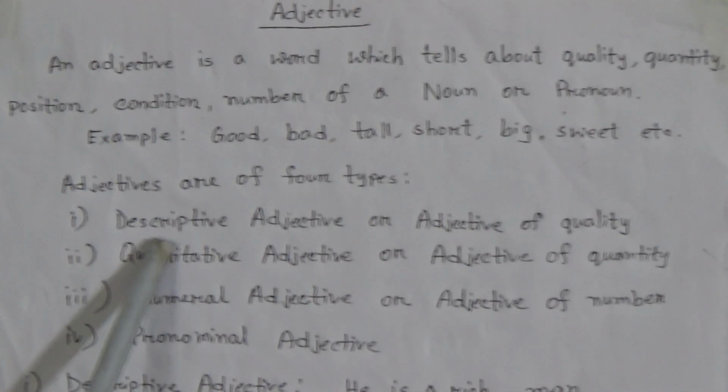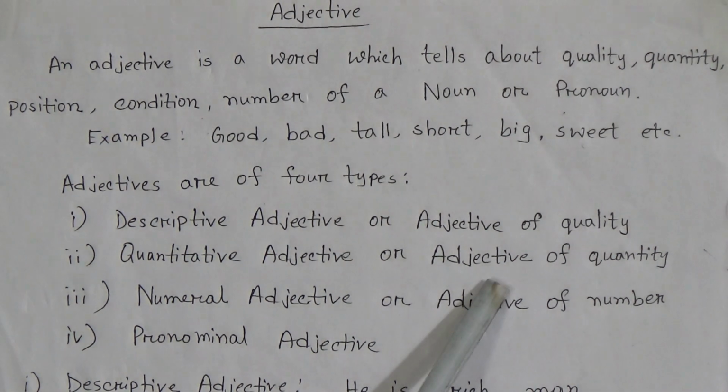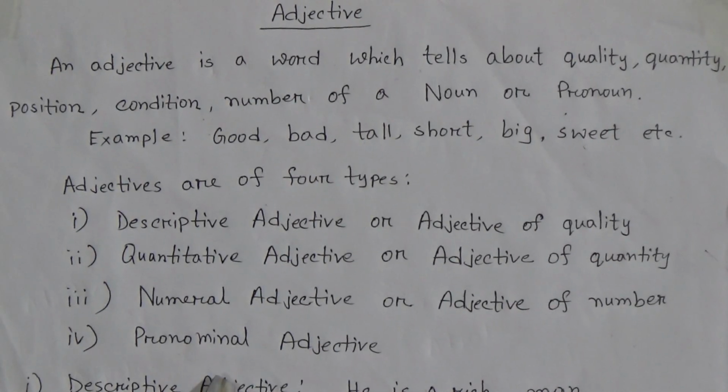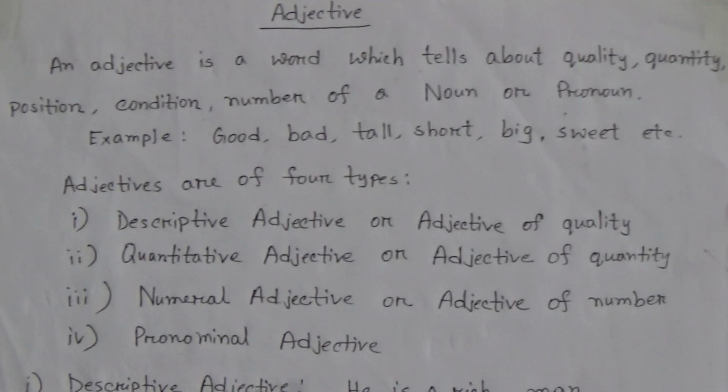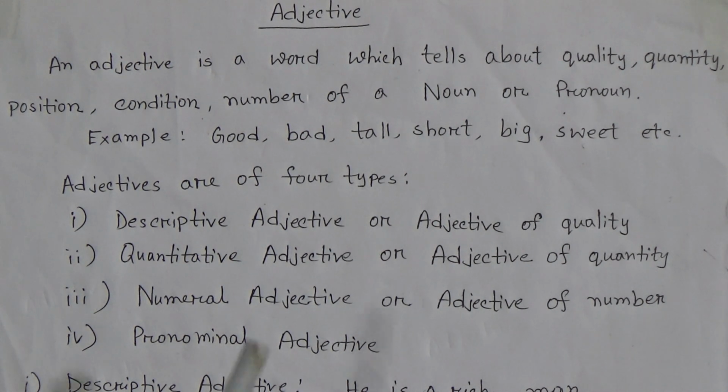Now we will learn about descriptive adjective or adjective of quality. Dear students, the adjective of quality describes the quality, kind, size, shape and color of a person or a thing. If I say this example, he is a rich man, dear students, here the word rich is an example of descriptive adjective.